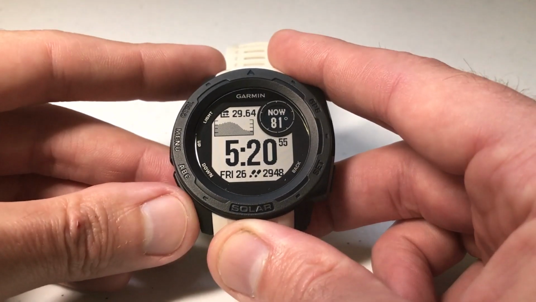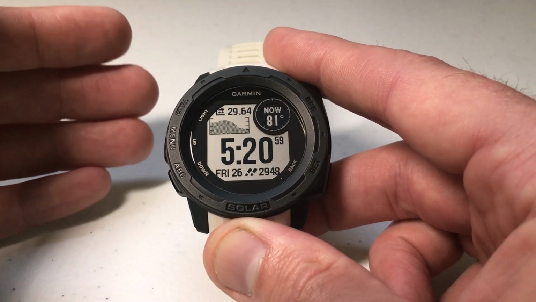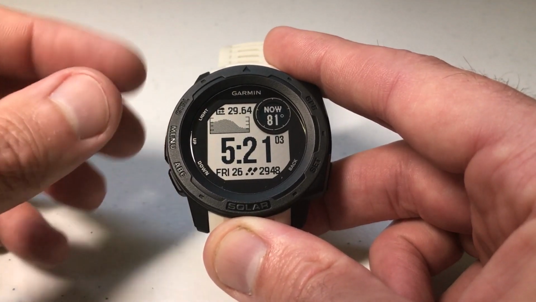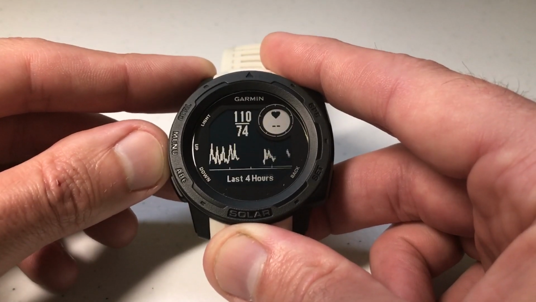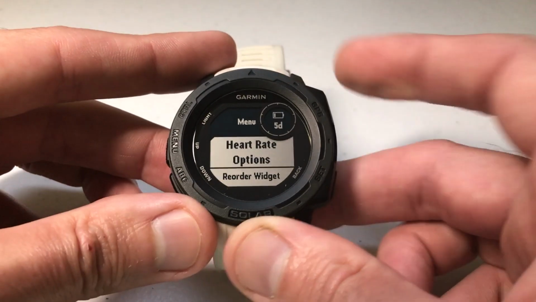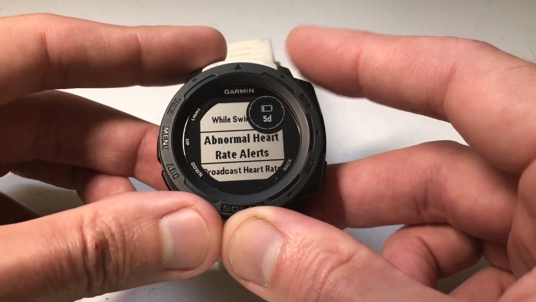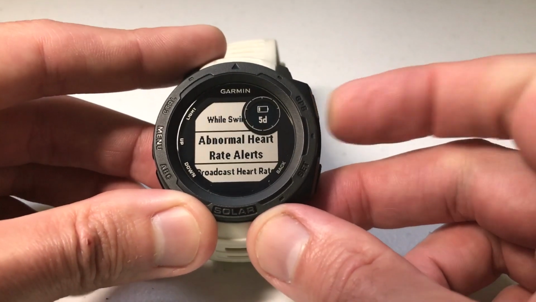The next alert we'll look at is the abnormal heart rate alert. Now, in order to use this alert, you're going to have wrist-based heart rate monitoring turned on your watch. Once you've got that turned on, you're going to have the heart rate monitoring set as a widget. You'll just go to the widget, and once you're on it, just press and hold the menu button and select heart rate options. If you arrow down, one of the options under heart rate options is abnormal heart rate alerts. Press GPS to select that.